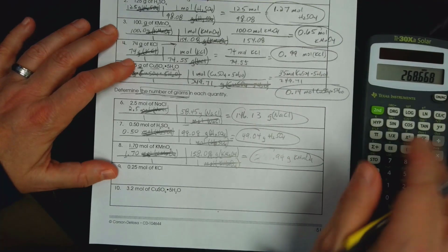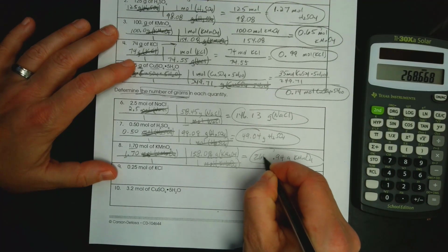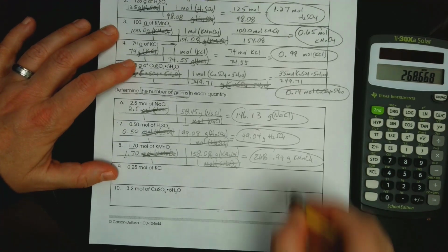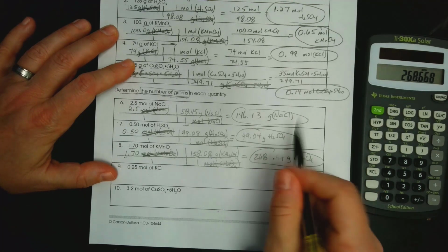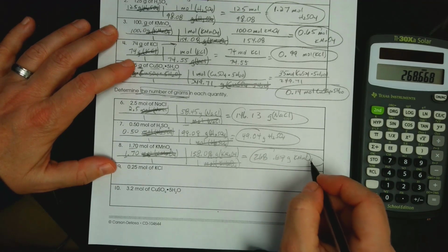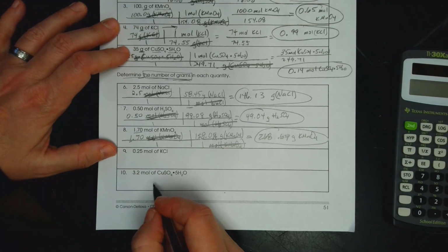That looks more like what I got this morning, so yay for me. So that's actually going to be 268.67 grams. I'll have to go up and fix that one later. Yeah, I probably won't. Sorry. I'm the worst. All right, moving on.